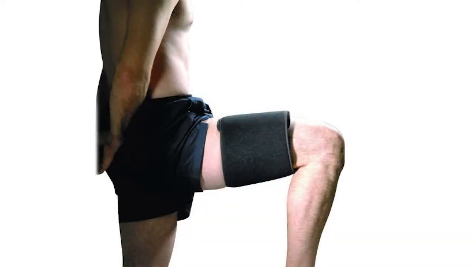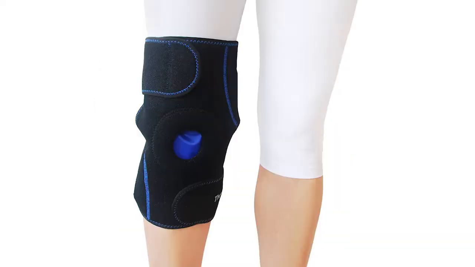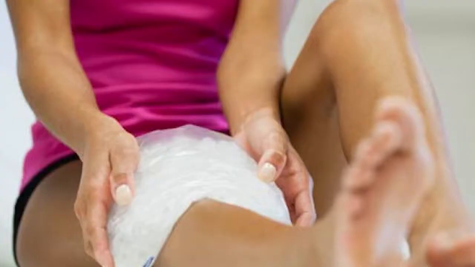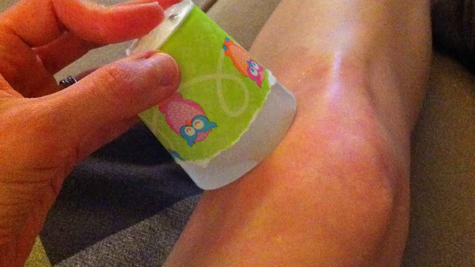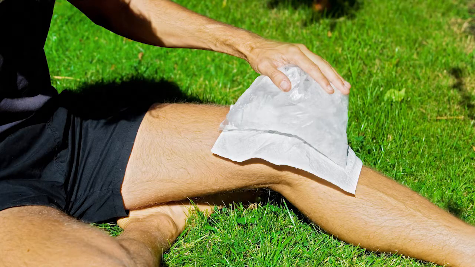Ice after you exercise. Ice treatments using a cold pack applied to the area for 10 to 15 minutes is good, or try an ice massage, which involves rubbing ice over the inflamed area for 3 to 5 minutes or until the area is numb.